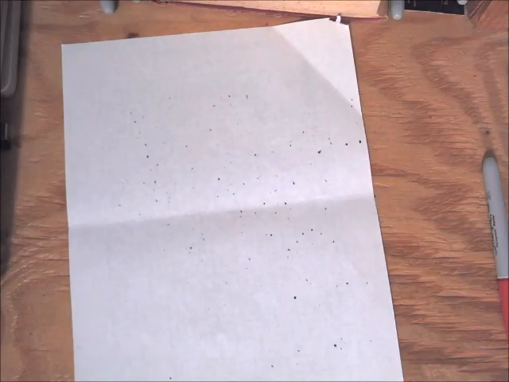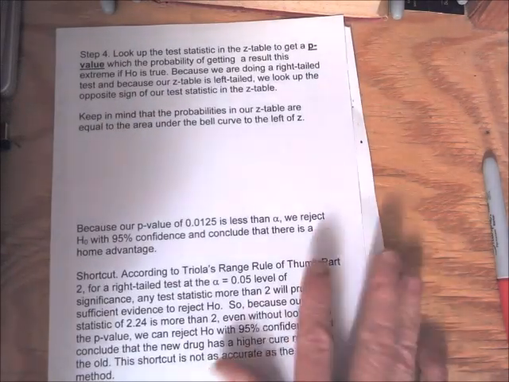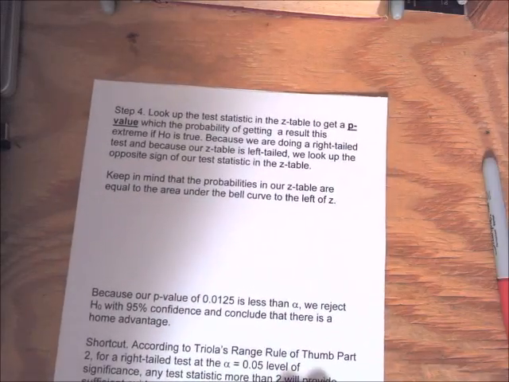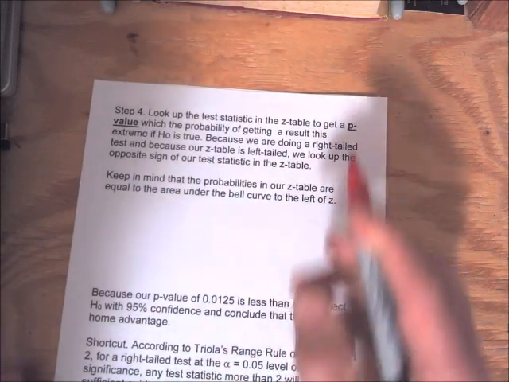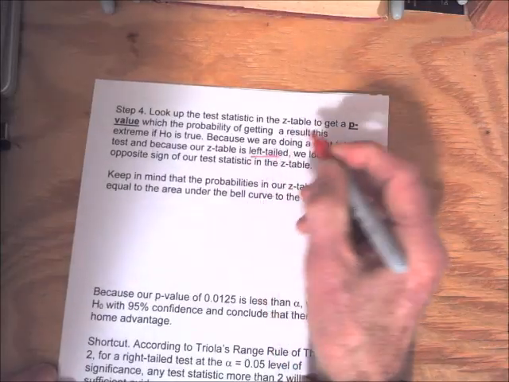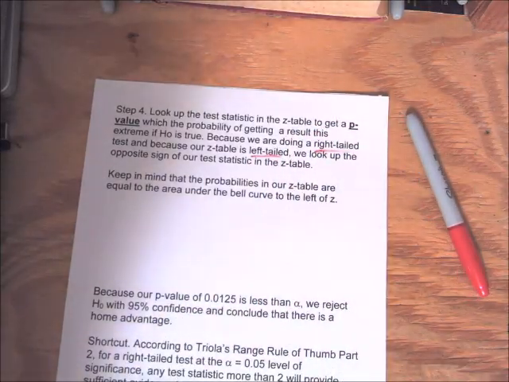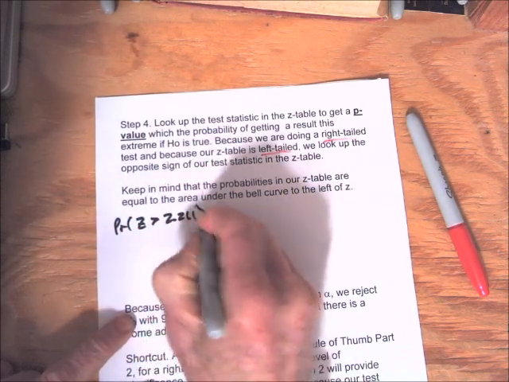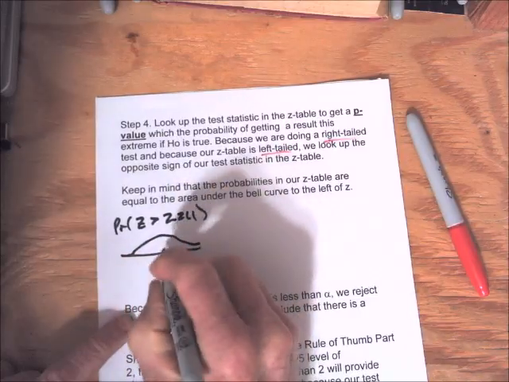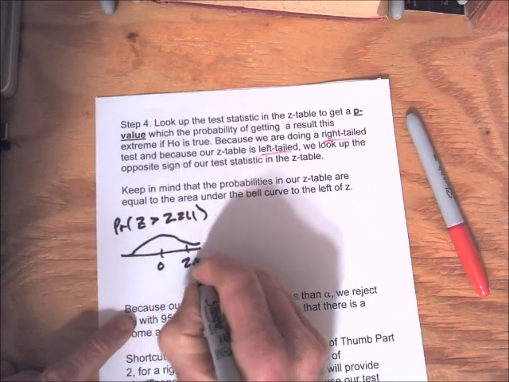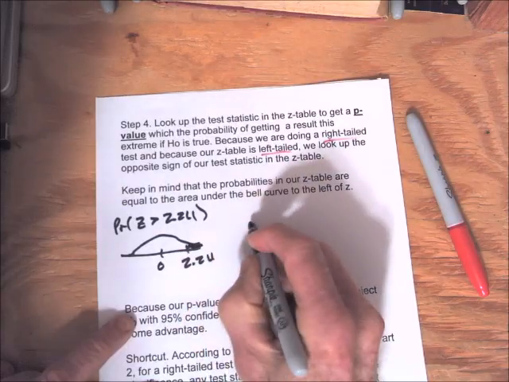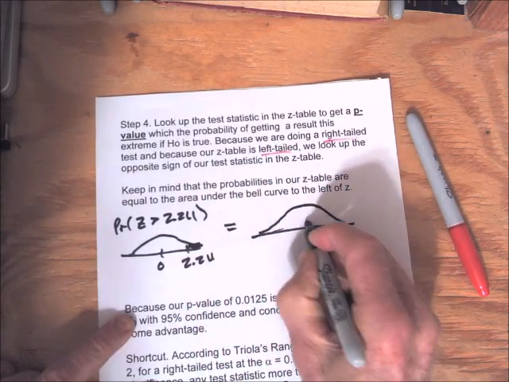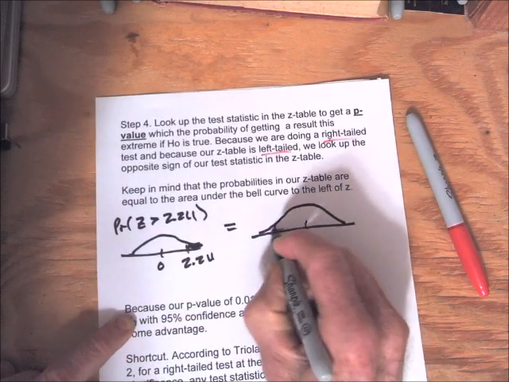And then we want to look this up in the z-table now, the next step. Because we're doing a right-tailed test, and because our z-table is left-tailed, we want to look up the opposite sign. So we want the probability of z greater than 2.24. On the bell curve, 0 is in the middle and 2.24 would be on the right side, but we have a left-tailed table, so we're going to look on the left side of the table.